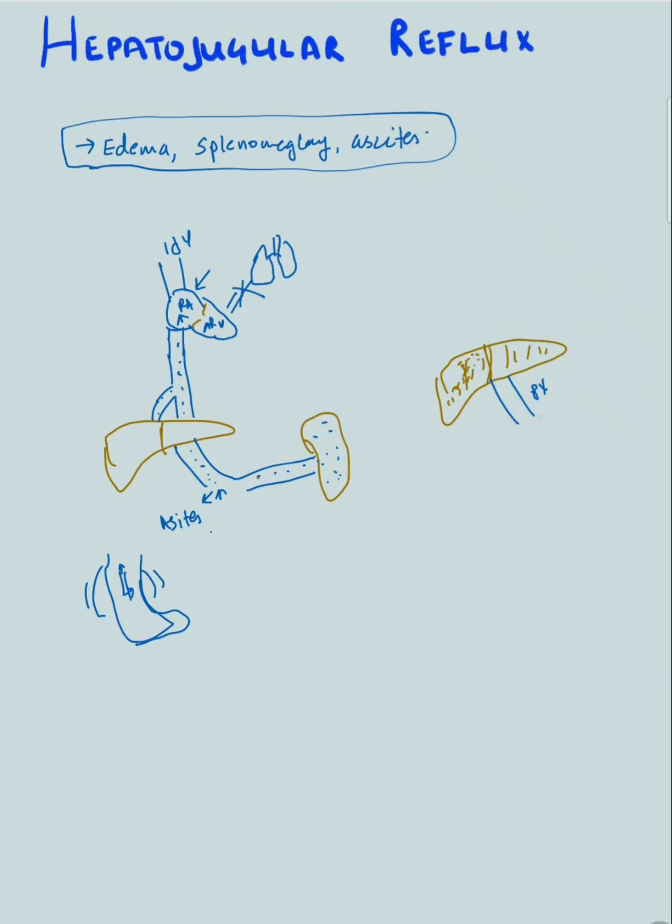portal vein hypertension. The increased pressure in the portal vein would result in outflow of fluid into the peritoneum, and that would result in ascites. Also the blood will back up in the spleen here, and that will result in splenomegaly. And also in the feet, in the same way, it can result in edema of the feet.